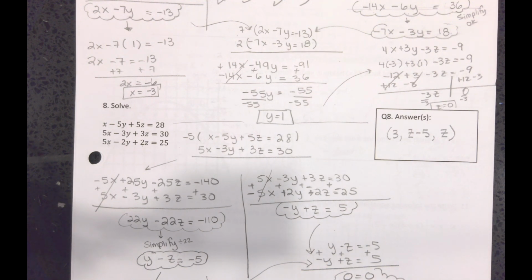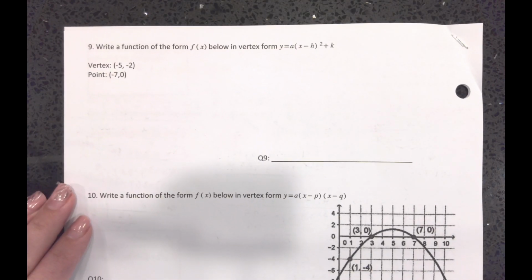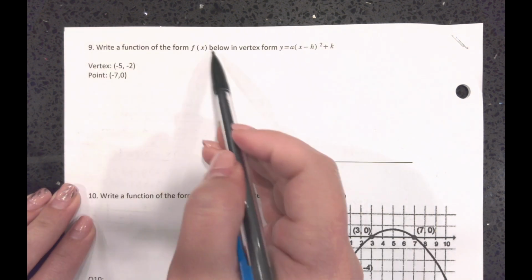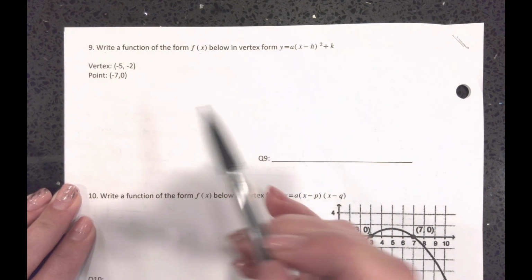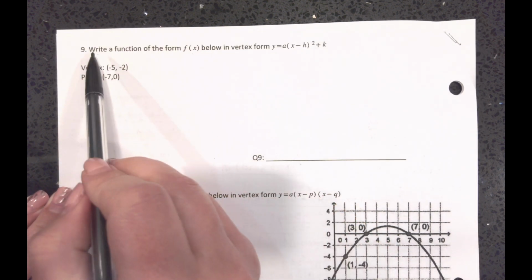All right, beautiful people, I know this is a longer video. Lots of information to go through, but we're almost done. We're on the back side. Just a little bit longer. I feel it too. All right, write a function in the form f of x. Hold on. Let's try this again. Try to hurry up and making tongue twister.